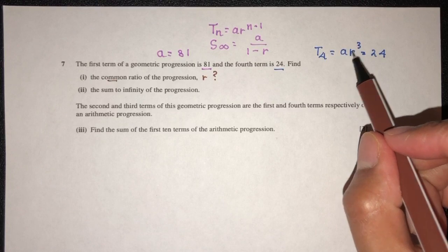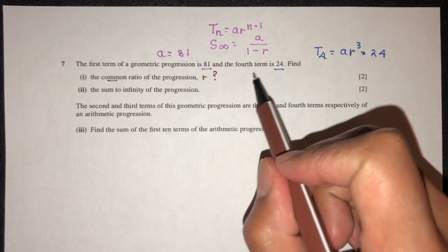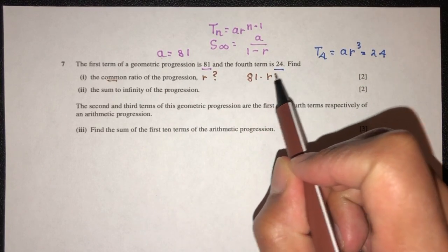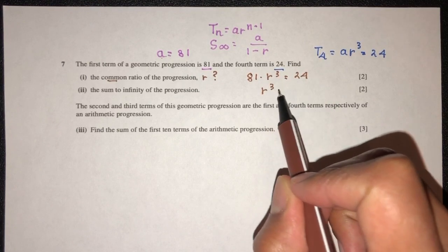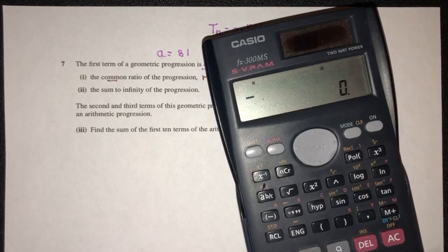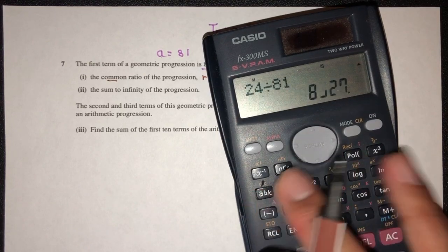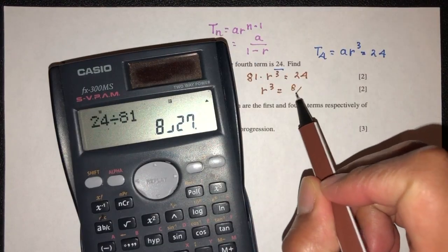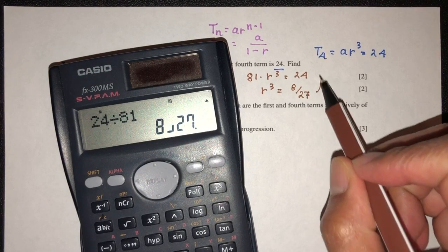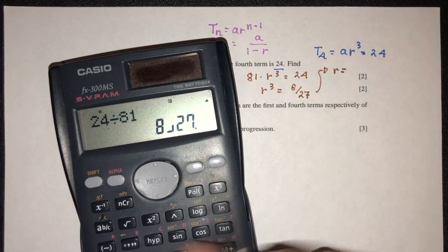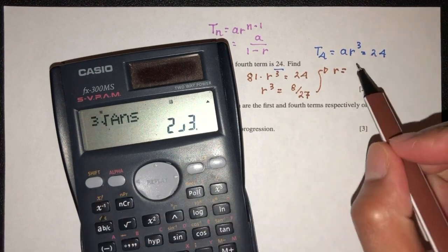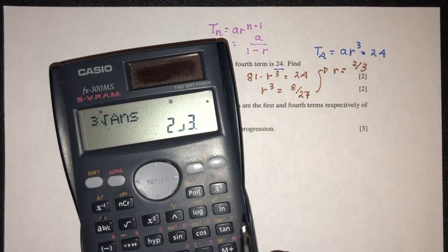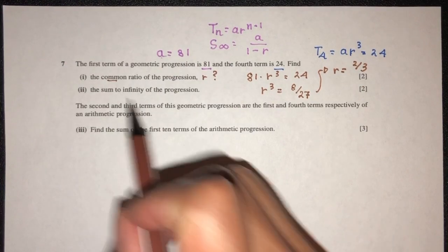Here we have ar^3 is 24, a is 81, so 81 times r^3 is 24, which means r^3 will be 24 divided by 81, that will be 8 over 27. So from this, we conclude r has to be the cube root of the value, which is 2 over 3. So r, the common ratio, is 2 over 3.